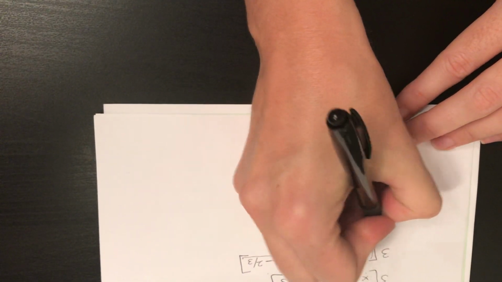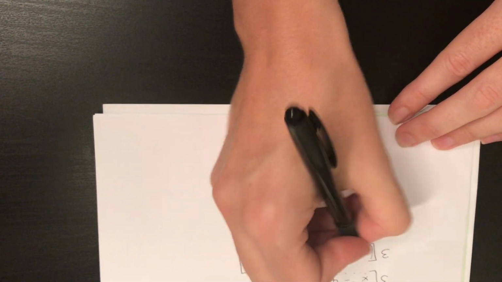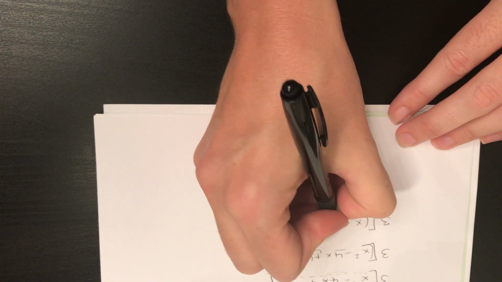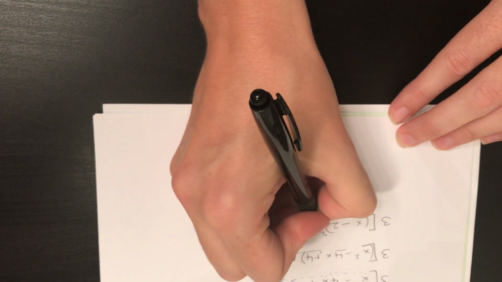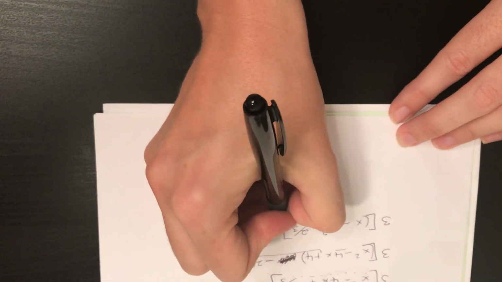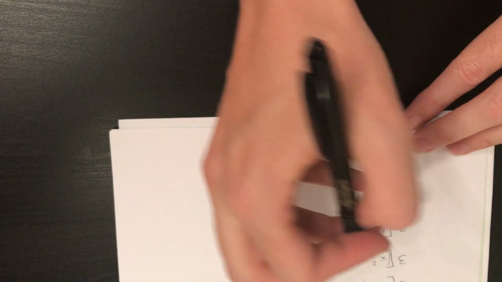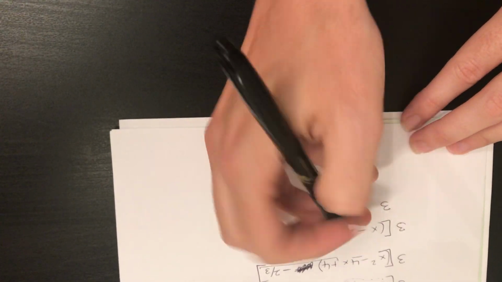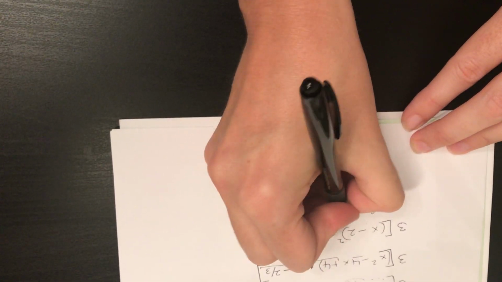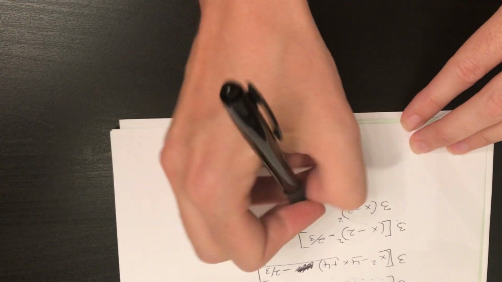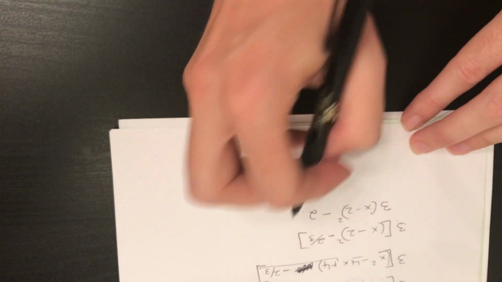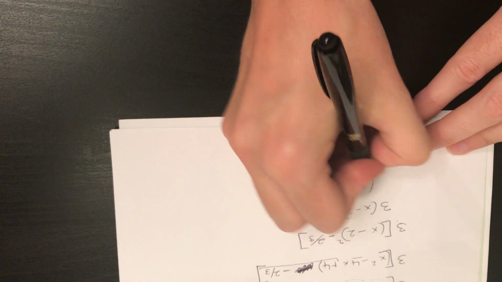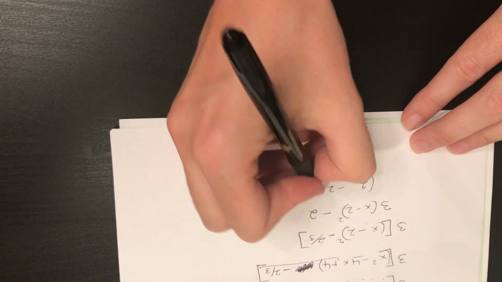Right, so I keep my 3 outside here. Factorise this, and I have x minus 2 to be squared minus 2 over 3. Nearly there. I'm going to multiply the 3 by this, which gives me 3 times x minus 2 squared, and 3 by this gives me a minus 2. So now it's in completing the square format. I can pick out the lowest point is 2, minus 2.